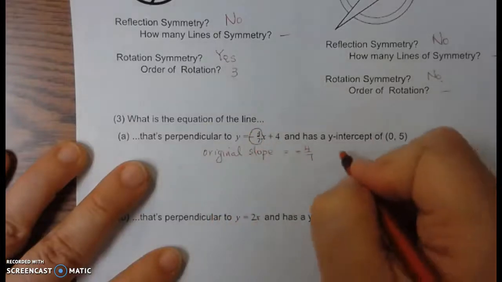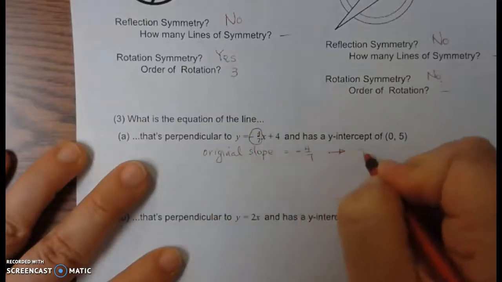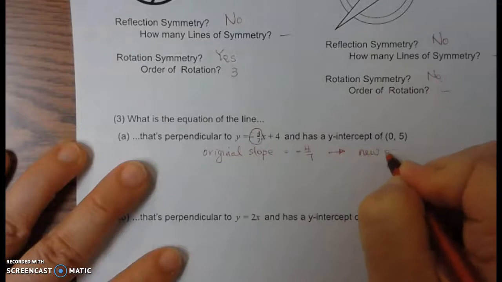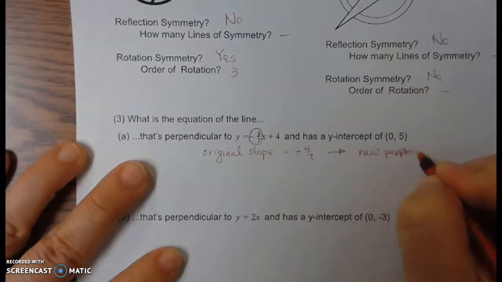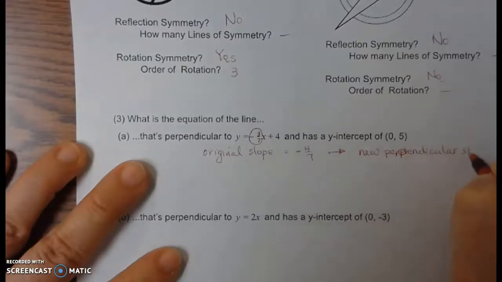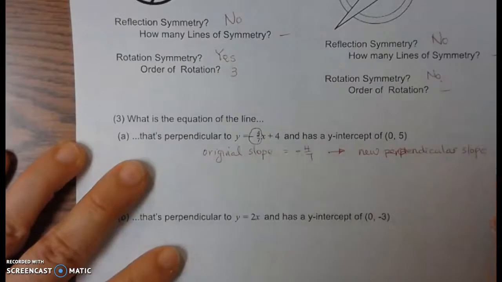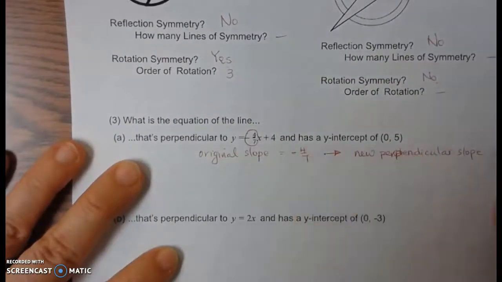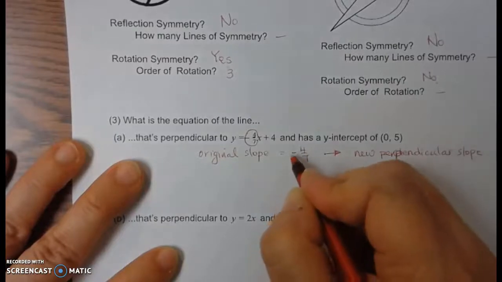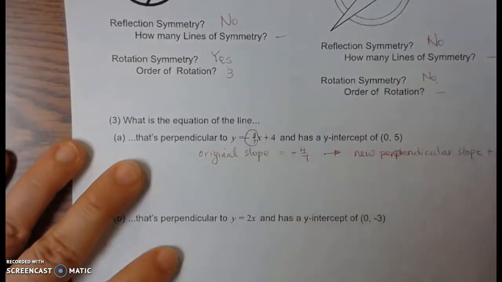Okay, so that means the new perpendicular slope is going to be, you flip the fraction. Okay, so instead of 4 over 7, it's going to be 7 over 4. And if it was negative, it becomes positive, or if it was positive, it becomes negative. So the new perpendicular slope is going to be positive 7 over 4.